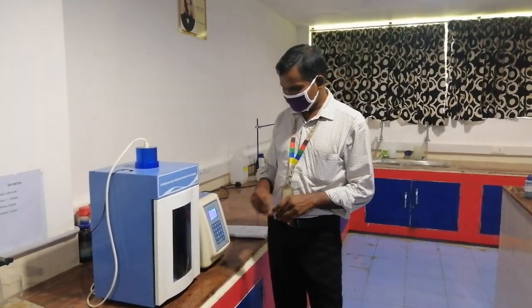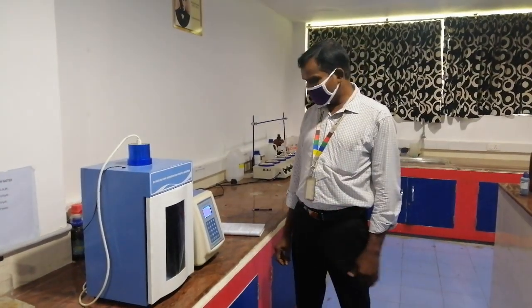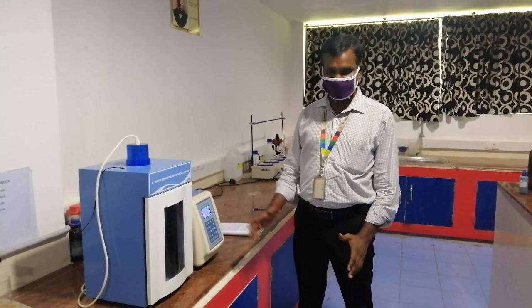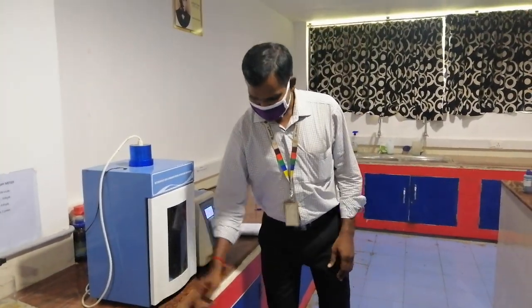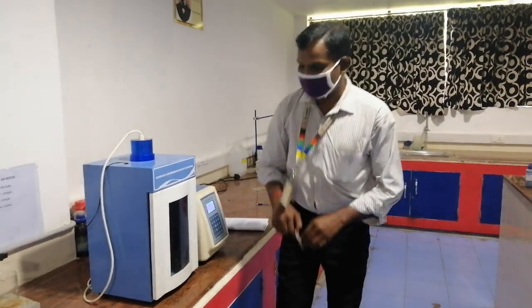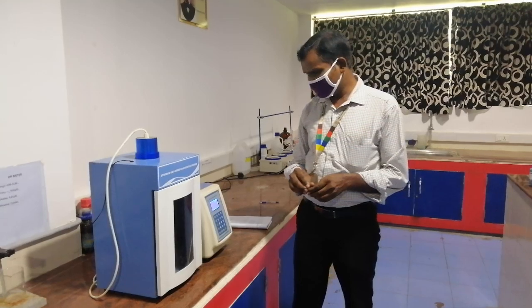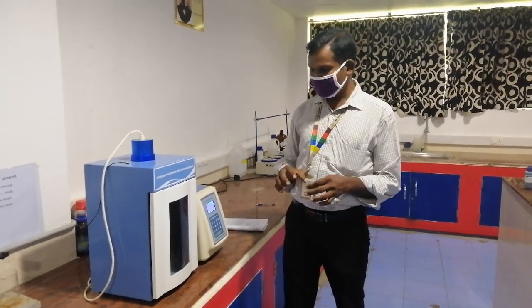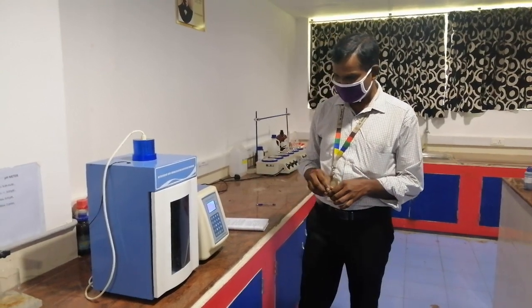In your first order equation, we have ln(1 minus C by C max) equal to minus Kn. Whatever the concentration of protein obtained after the first cycle, second cycle, third cycle are known as C1, C2, C3, C4, up to C10. And then we should know the C max, that is the maximum concentration of protein present in your sample when 100% cell disruption has happened.